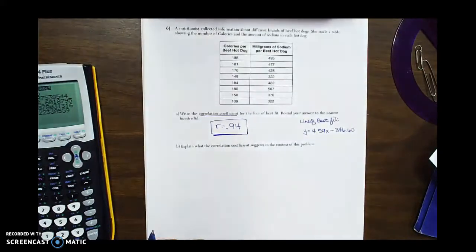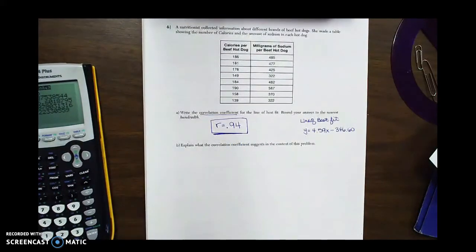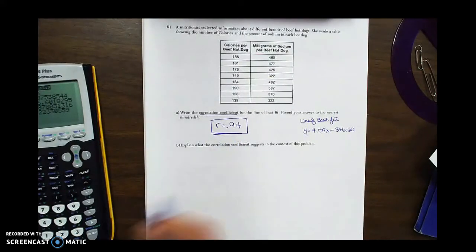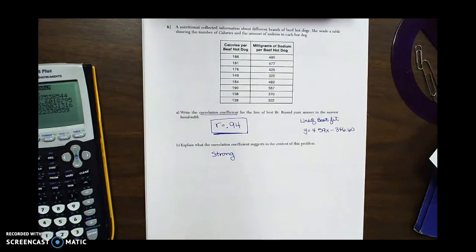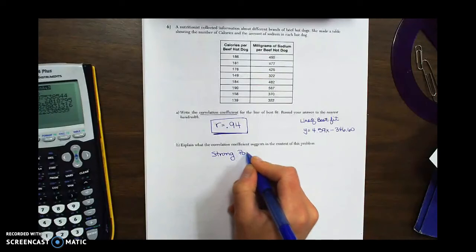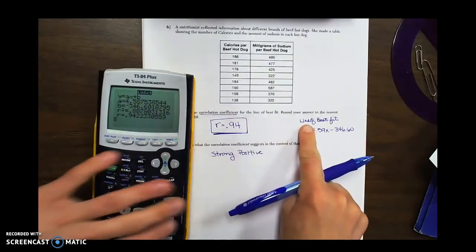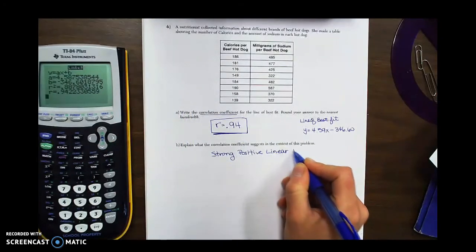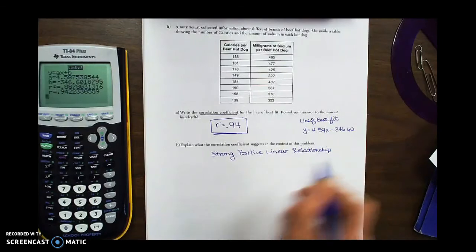All right, so next, part B. Explain what the correlation coefficient suggests in the context of this problem. So 0.94, is that a strong relationship, a moderate relationship, or a weak relationship? Here, this would be a strong. Now, our R value is positive, so that means it's a positive. This is a line of best fit, so it would be a linear relationship. Okay, so that's the relationship.